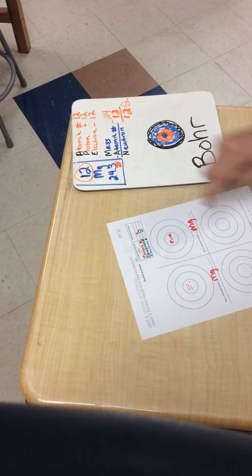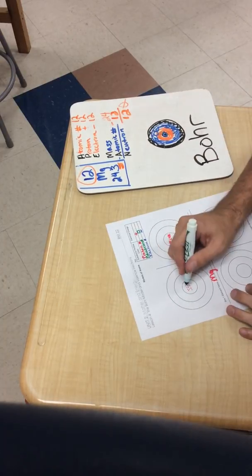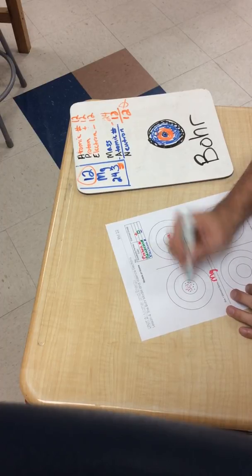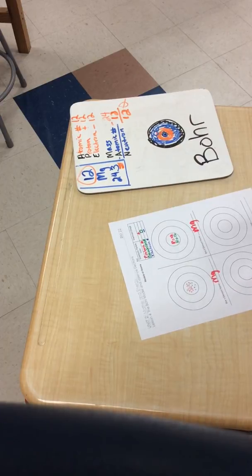And then you'd have the neutrons, which are green. We said that there were 12 of those, so you can either put 12 dots, 1, 2, 3, 4, 5, 6, 7, 8, 9, 10, 11, 12, or we can write it equal to 12.